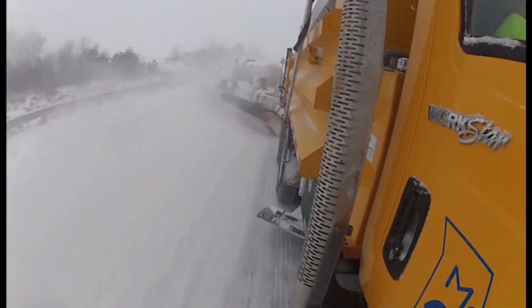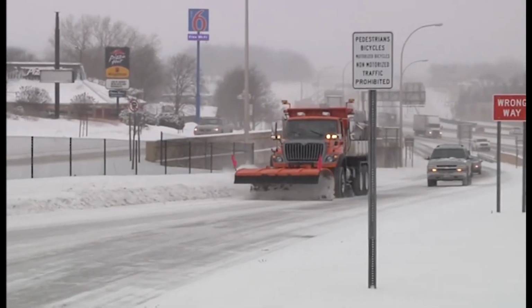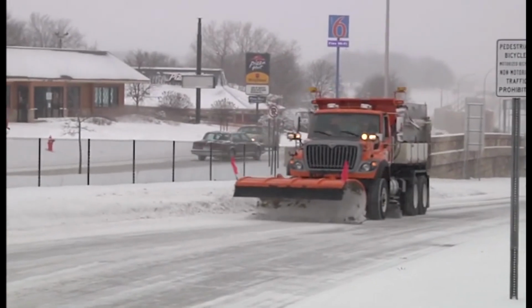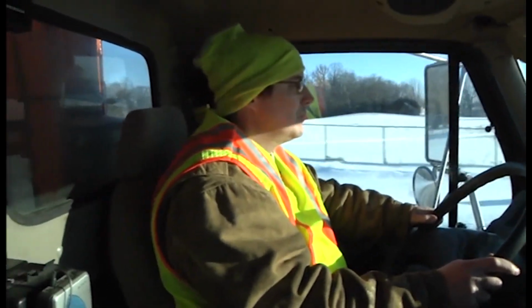By following these pointers and the techniques shown for clearing snow from complicated interchanges, you will be able to handle your route efficiently, effectively, and safely.